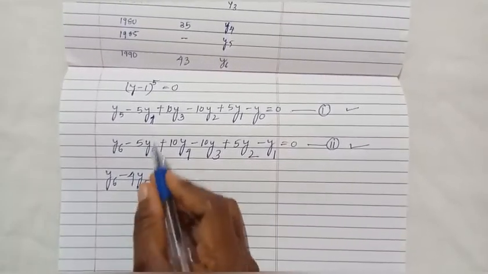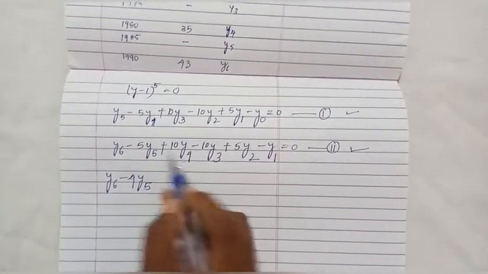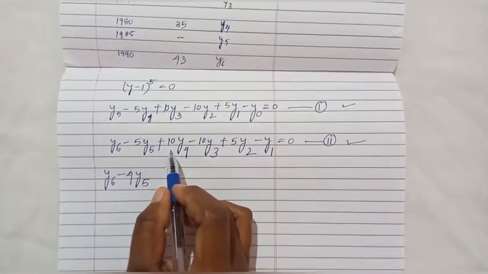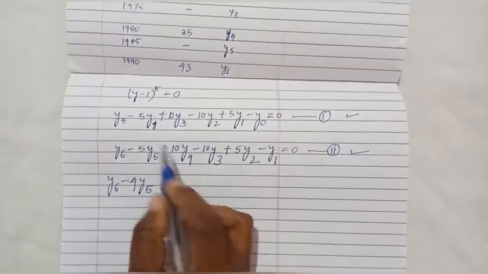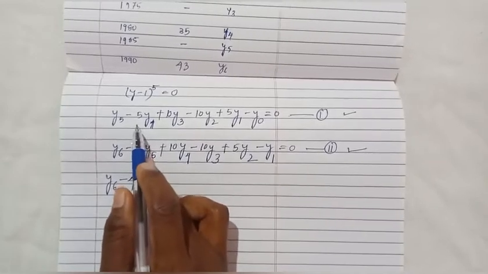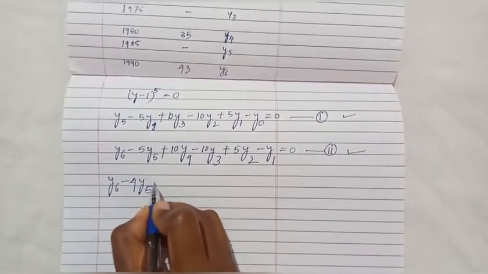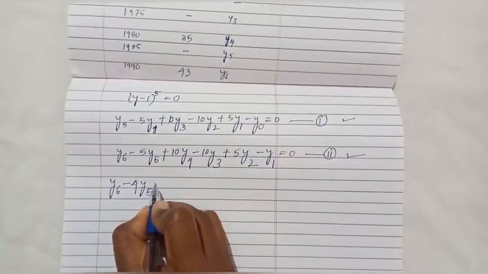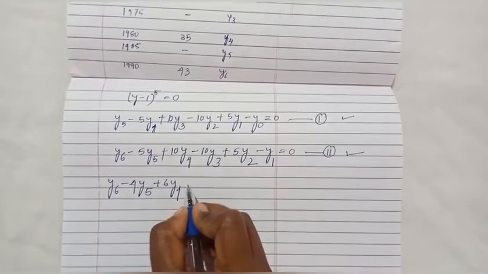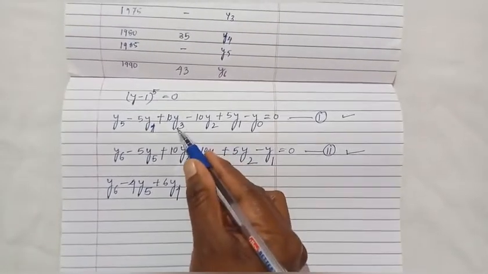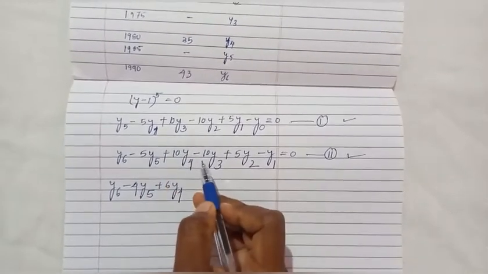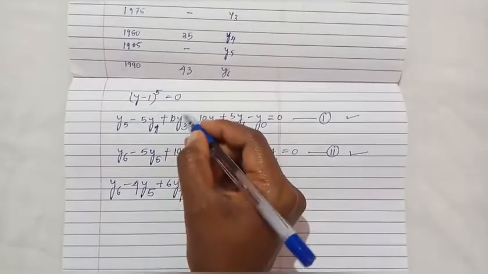Then for y4: in equation 1 we have minus 5y4, and in equation 2 we have 10y4, so plus 10y4 minus 5y4 gives plus 5y4. Then y3: plus 10y3 here and minus 10y3 here, plus and minus cancel.